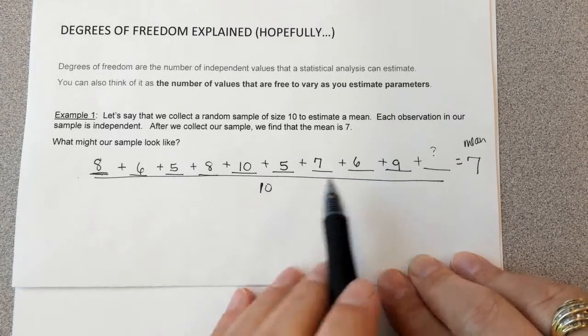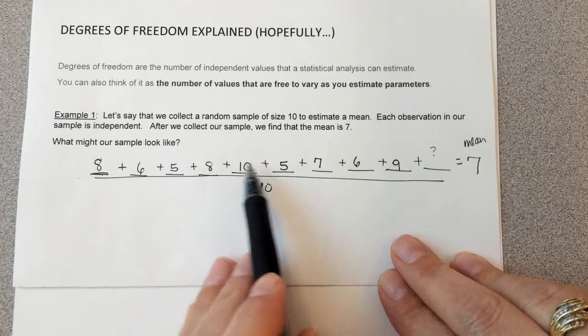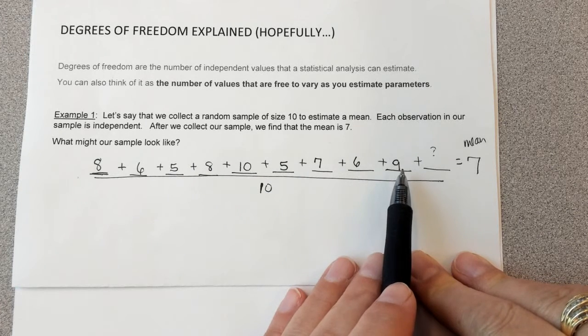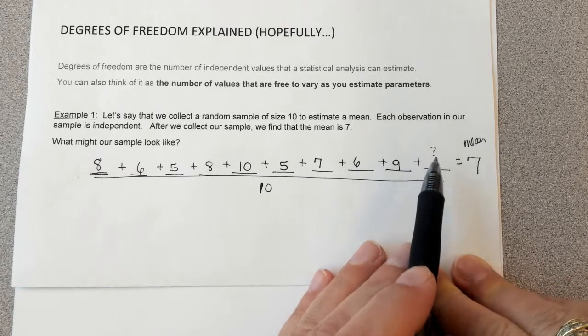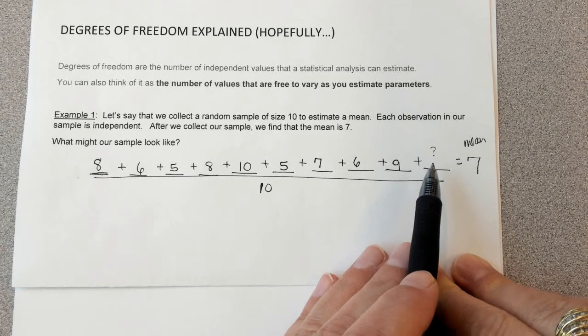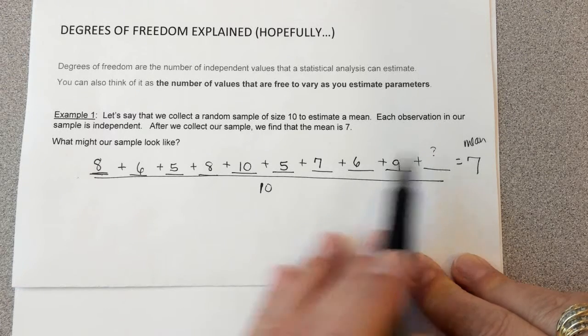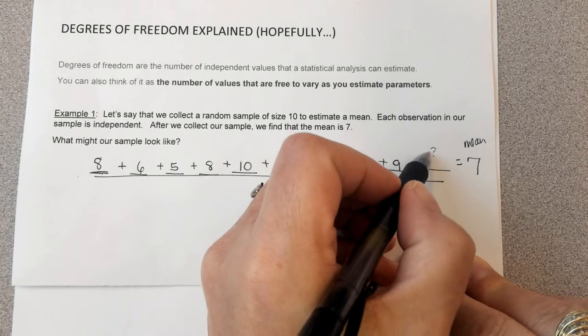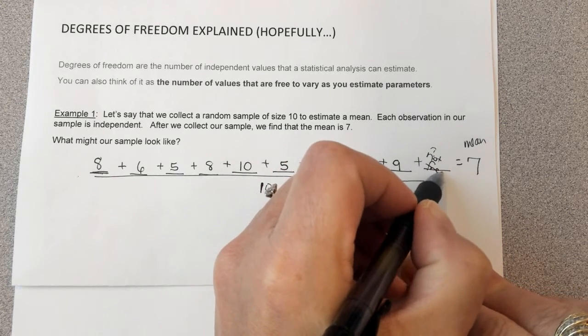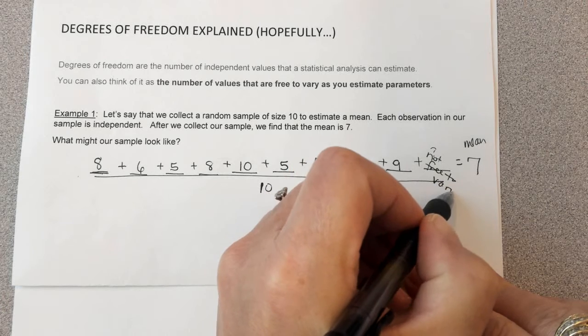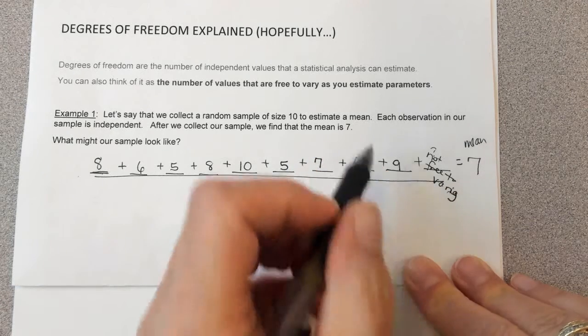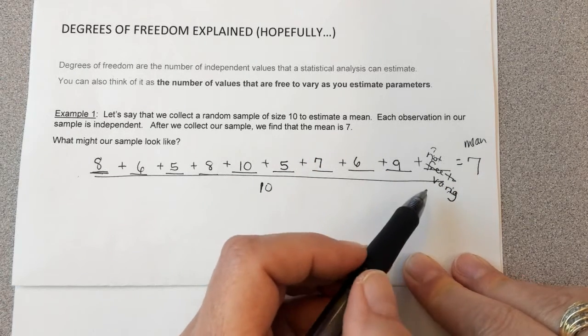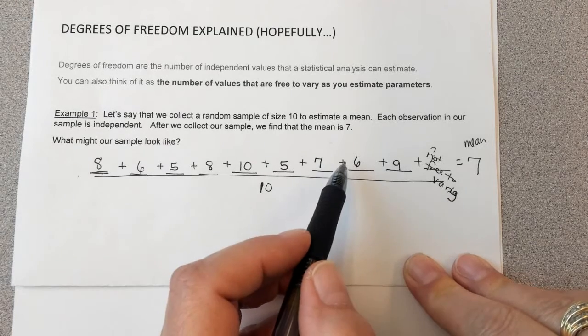No, because all of a sudden these sum up to 64, and there's only one weight that this one could be. It has to be 6 to produce a mean of 7. So this one is not free to vary. So one of the bunny rabbit's weights is not free to vary. 9 of them had freedom to vary.